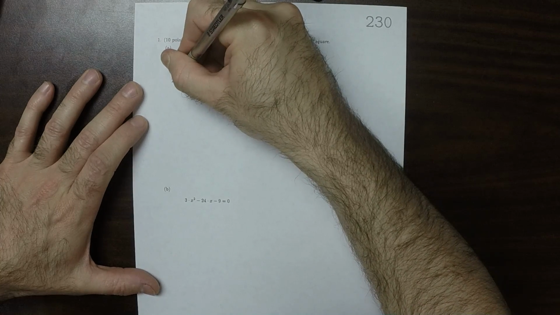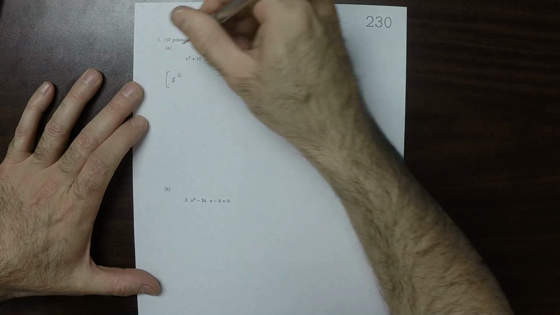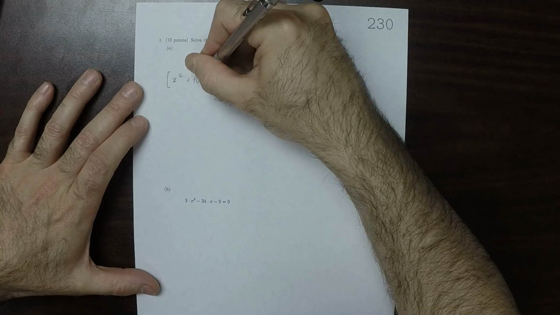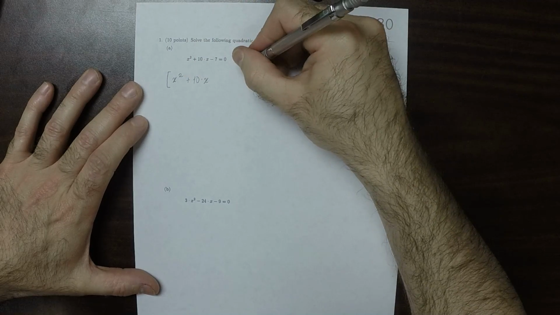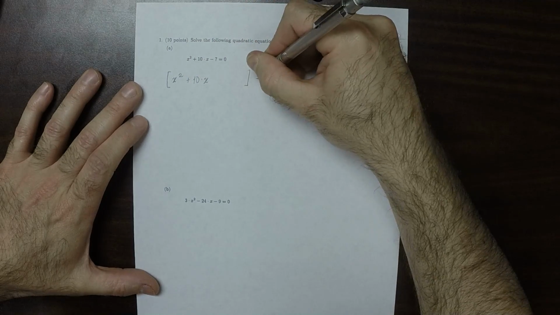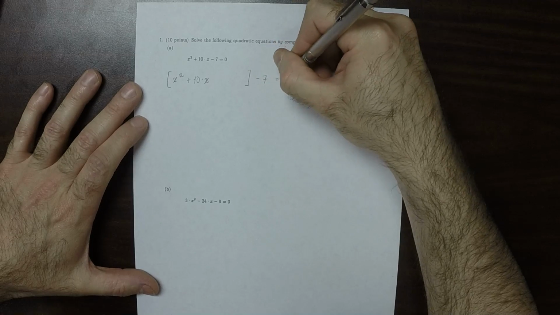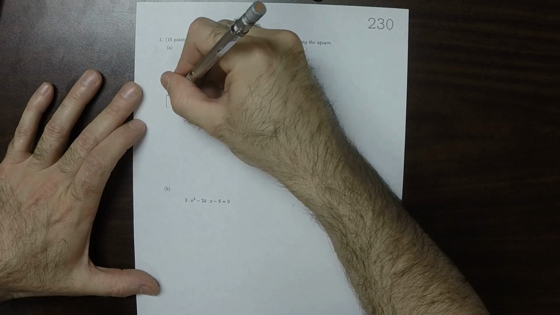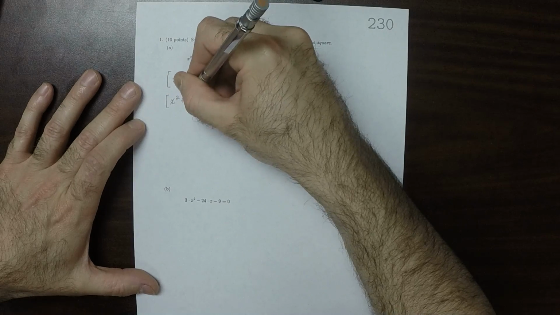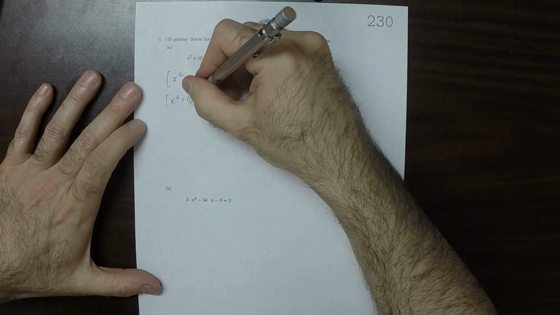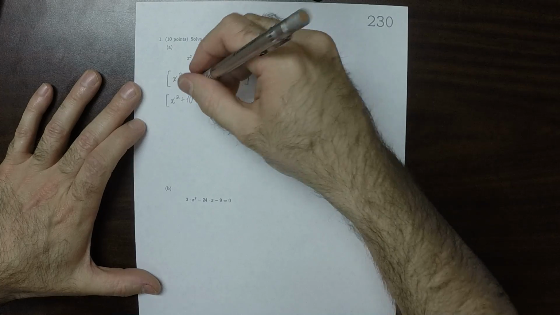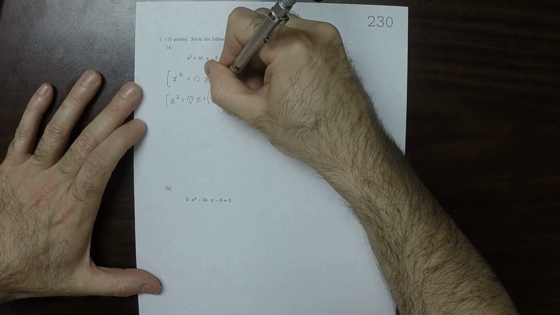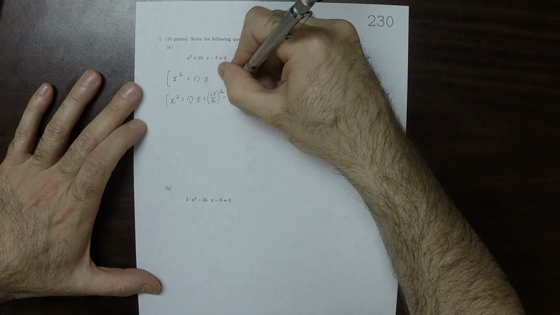Okay, so for this one, what we're going to do is collect all of the terms that have x's, so these two. Then the subtract 7 doesn't have an x, so it is not part of the group. So inside of this group, we're going to add 0, and the way we're going to do it is we're going to take half of 10 and square it, and we're going to add that much, and then we're going to subtract the same amount.